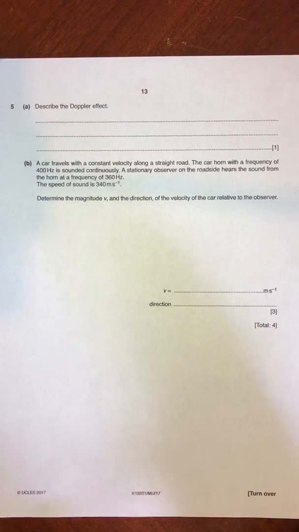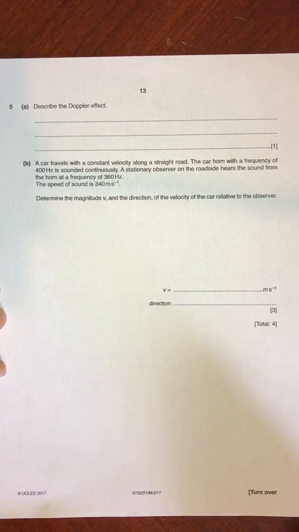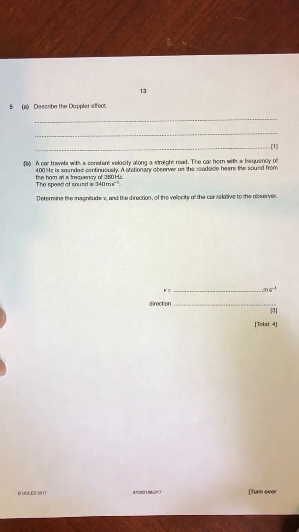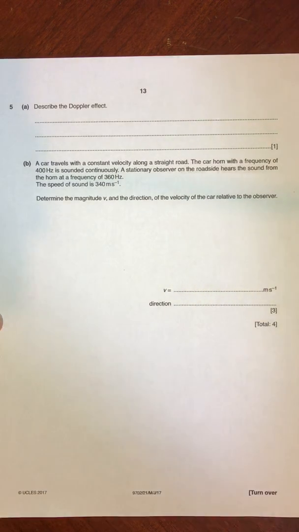All right, hopefully you feel pretty confident about this calculation. It's very similar to the one that we just did, but you have to solve for a different variable there, right? And so hopefully you were able to work through that. Describe the Doppler effect. I'm not going to take the time to rewrite what we just had on the previous paper, but hopefully you had that handy. And we'll move on to part B.